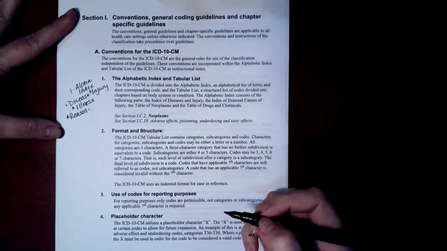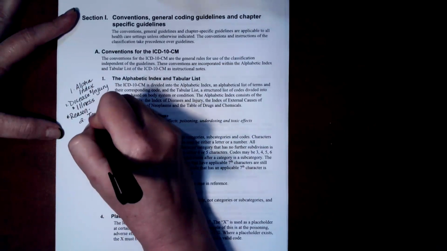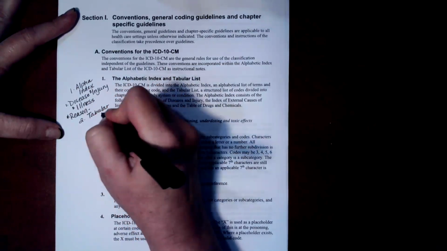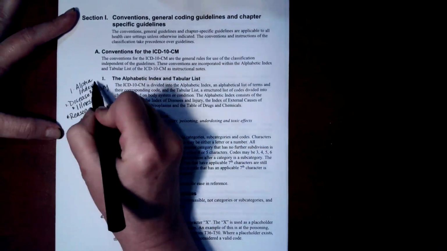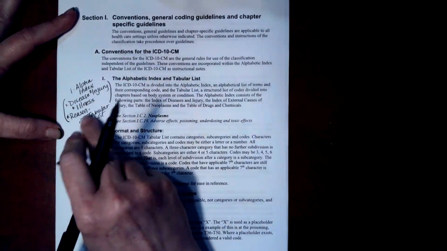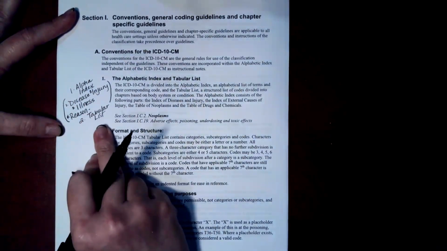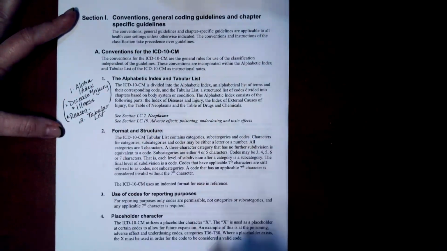The next, you're going to go to the tabular section. So you have your alpha index, which is comprised of your disease, injury, illness, or the reason for the visit. The second is the tabular list. And here's where you're going to find further instructions that apply to selecting the most specific codes.